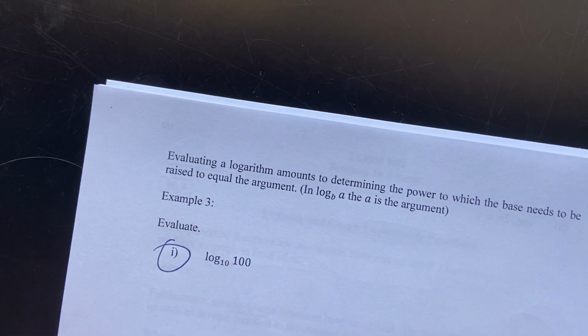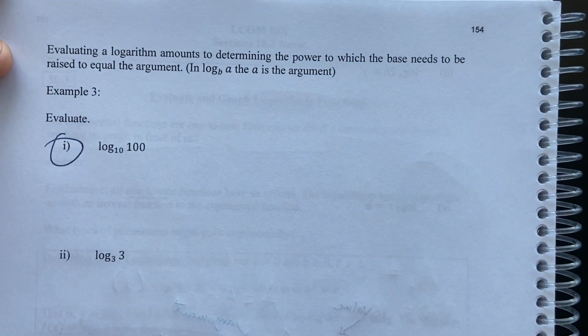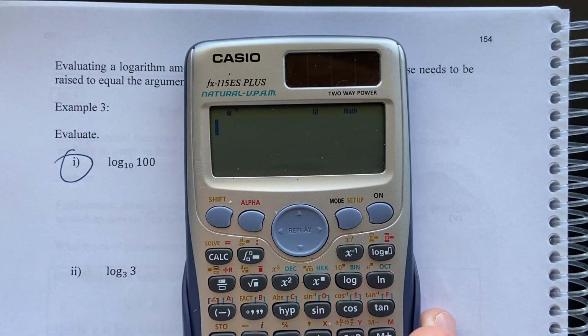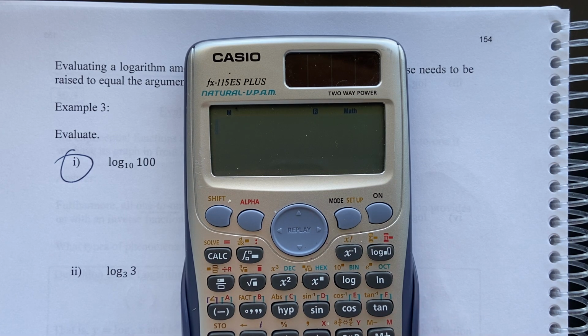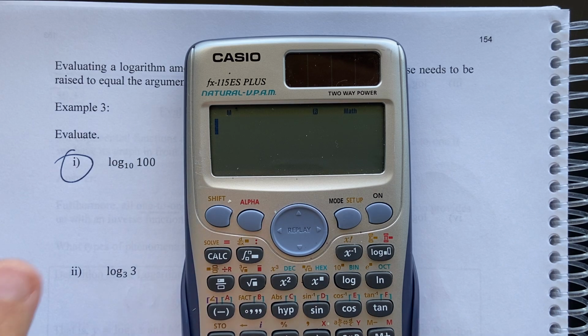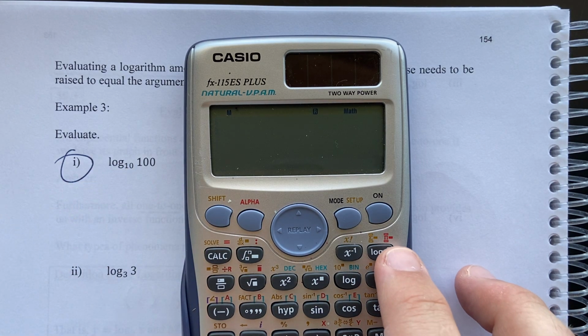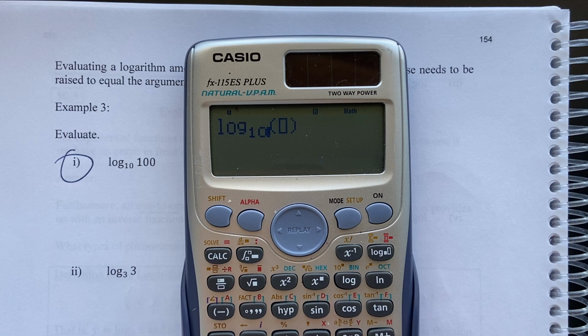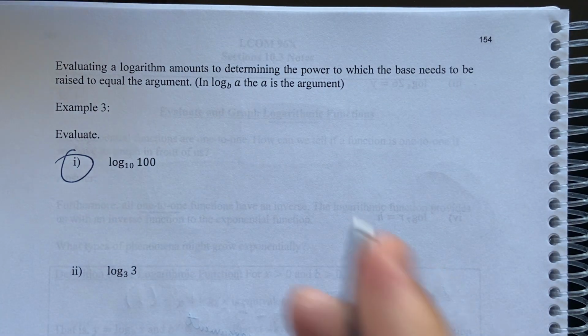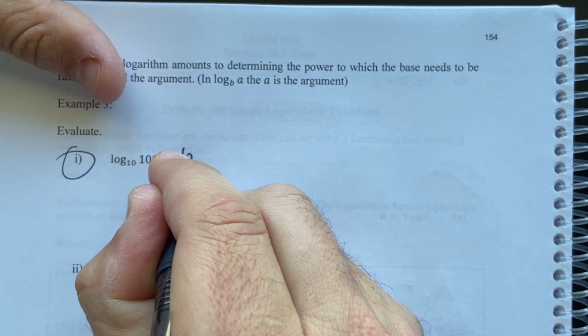Now evaluating, we're going to get to what the meaning of a logarithm is. If you use your calculator, check out this button over here. If I want to know what log base 10 of 100 is, I can press this button, type in 10, scroll to the right, press 100, press equals. This is the number 2. So this is equal to 2.